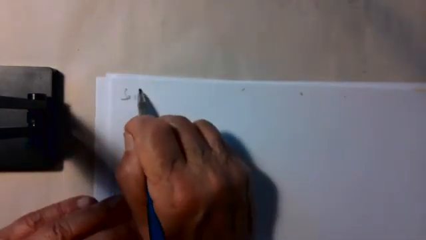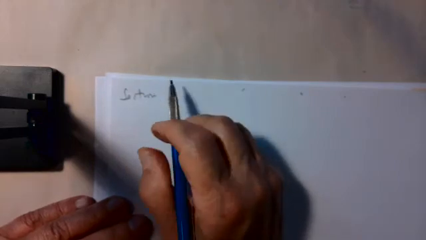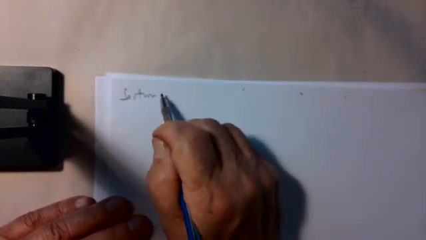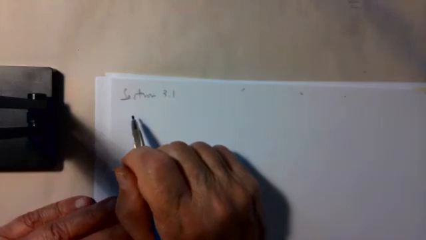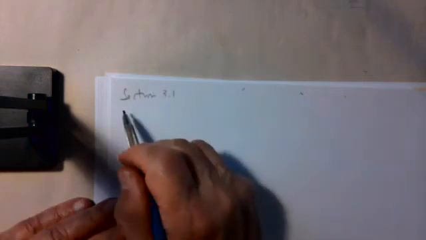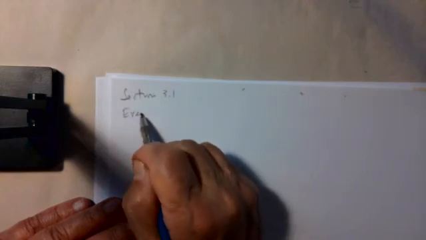So this is section 3.1. Exercise 1 is to find a primitive root modulo 23. And exercise 2 is to find a primitive root modulo 41. Let me try to do both of them.